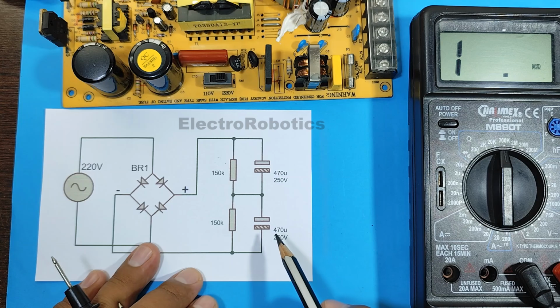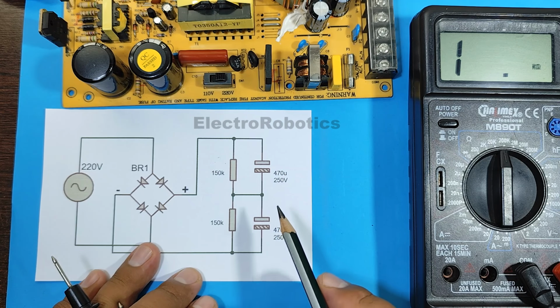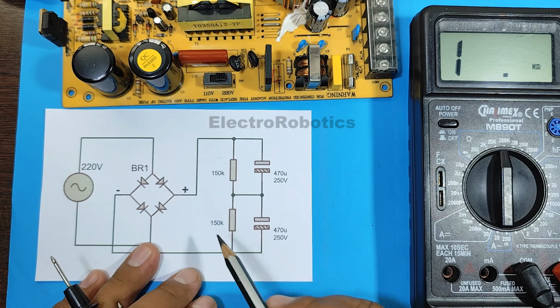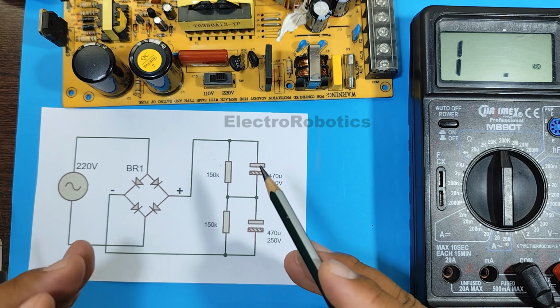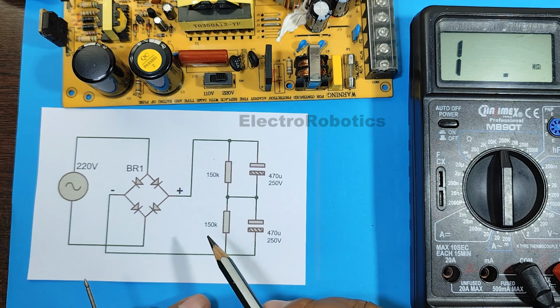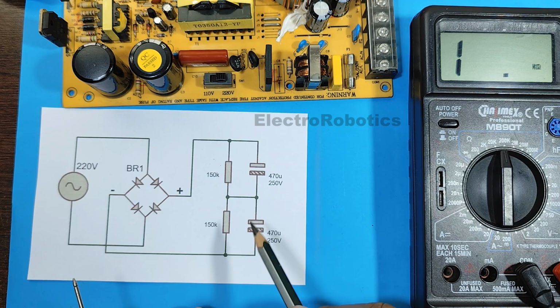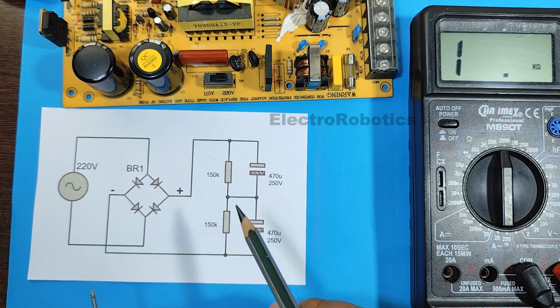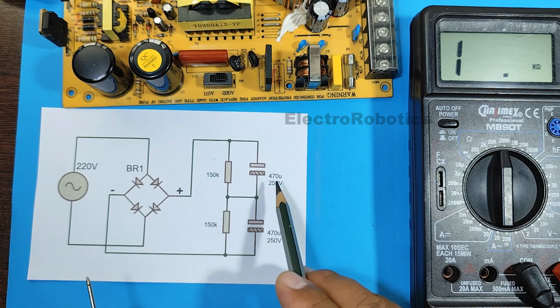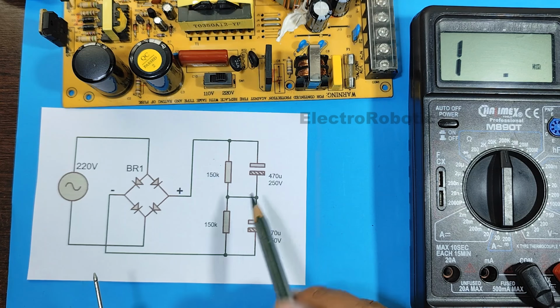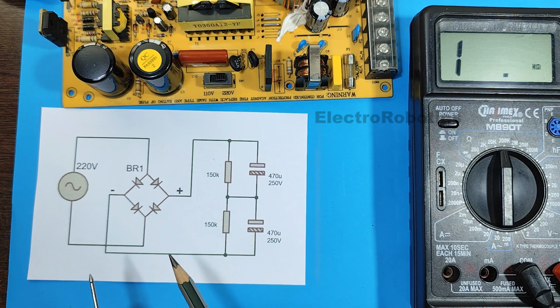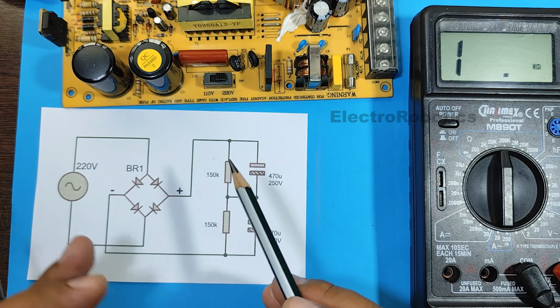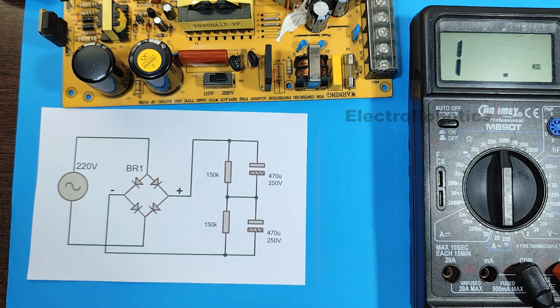That is, each capacitor will receive 155 volts because we are using two resistors of the same value. And if one of them is damaged, it is possible that one of the capacitors will receive a voltage higher than it can withstand, causing a failure in the electronic board. Now, why was the resistance value increasing?